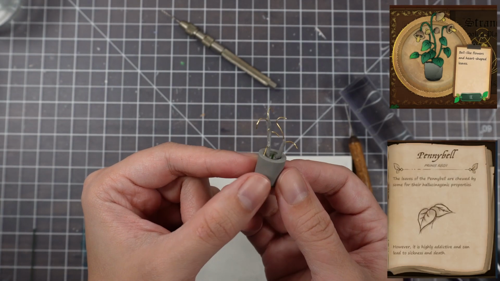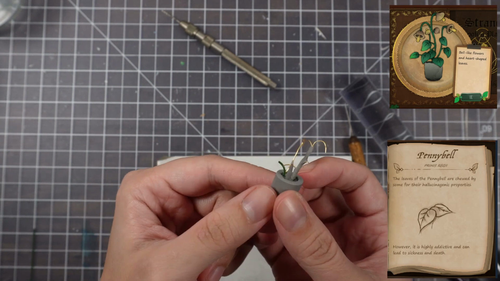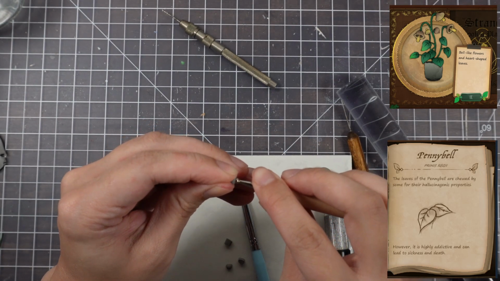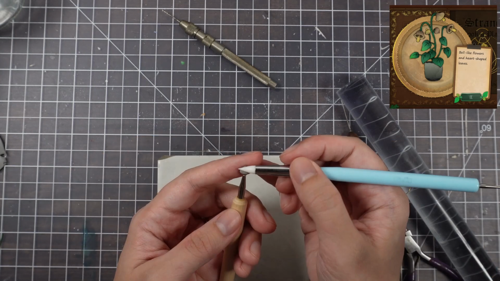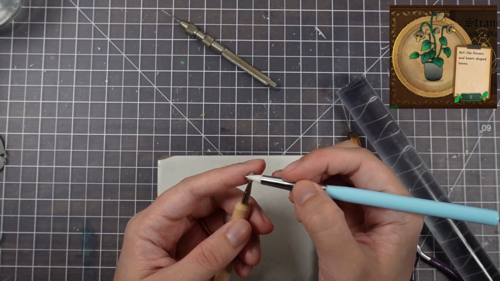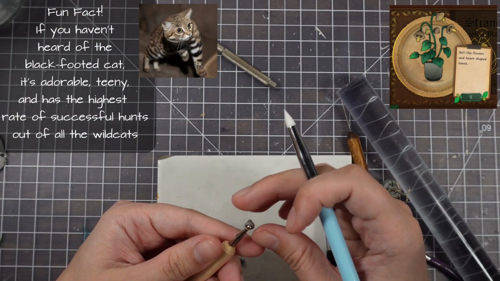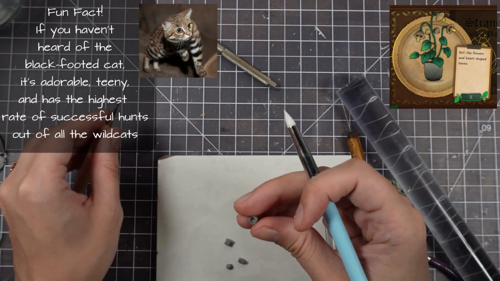Pennybell. The leaves of the Pennybell are chewed by some for their hallucinogenic properties. However, it is highly addictive and can lead to sickness and death. It is also very, very cute. Why are so many deadly things so cute? We've got little bells and little hearts.